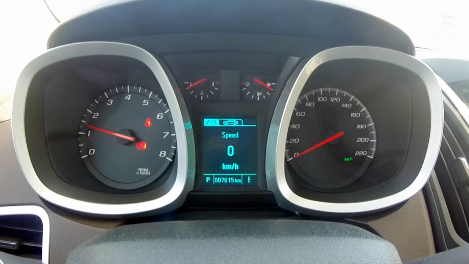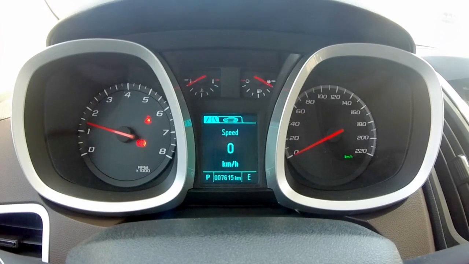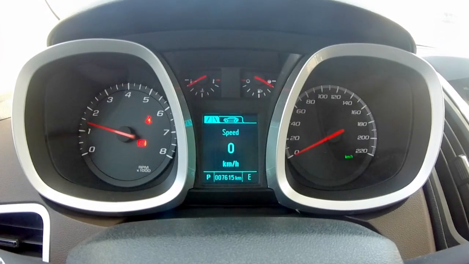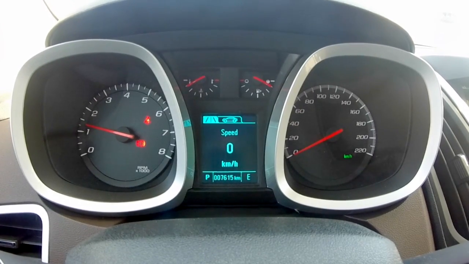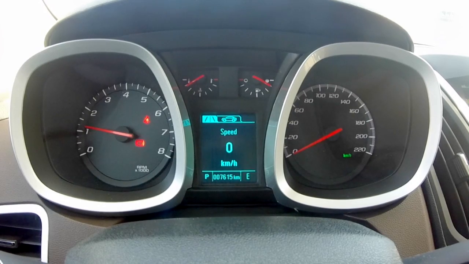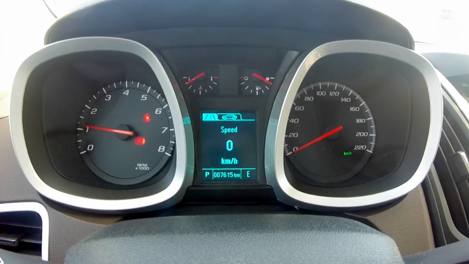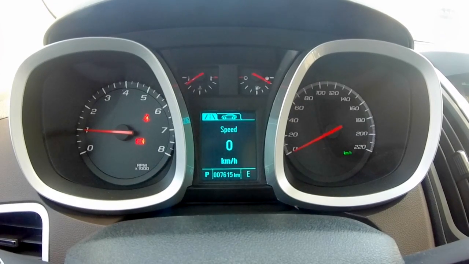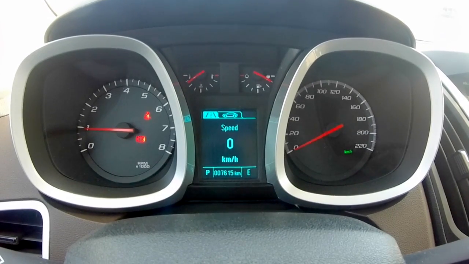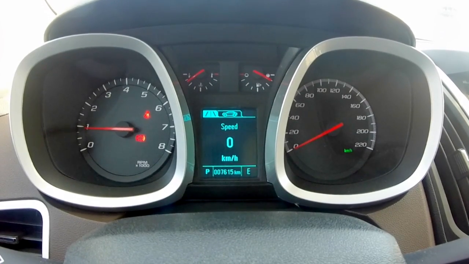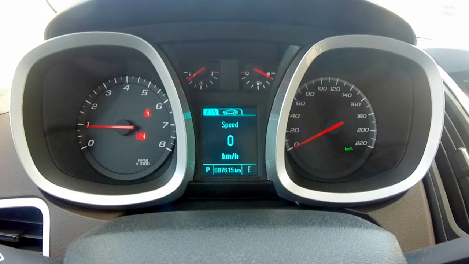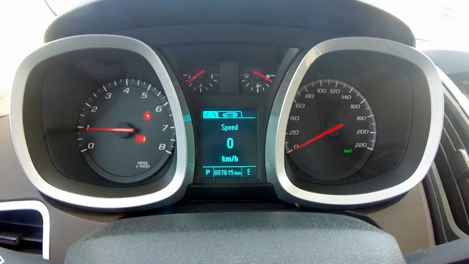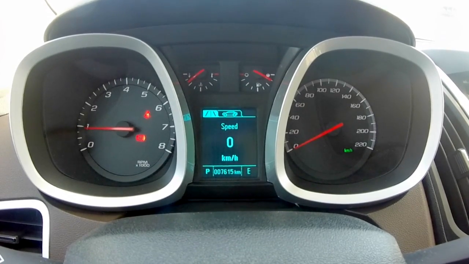There's the tachometer on the left, speedometer on the right, above engine coolant temperature on the left, gas indicator on the right. Then there's a little, it's not an LCD screen, it's just a little data screen that can be used to show different types of information.